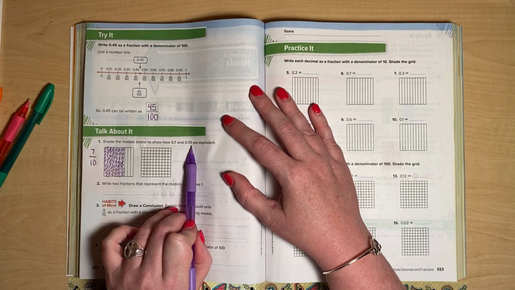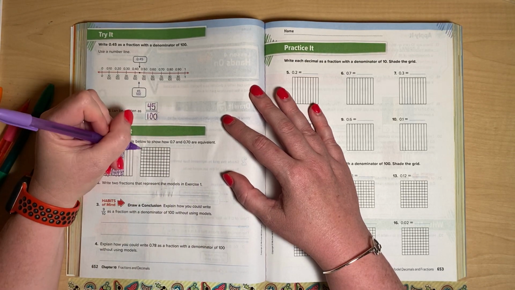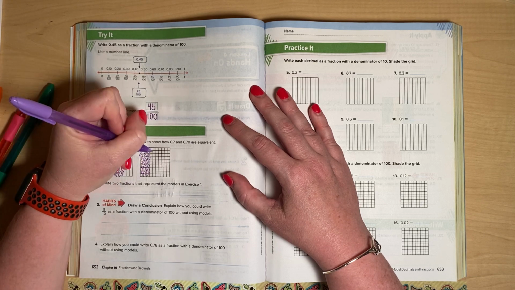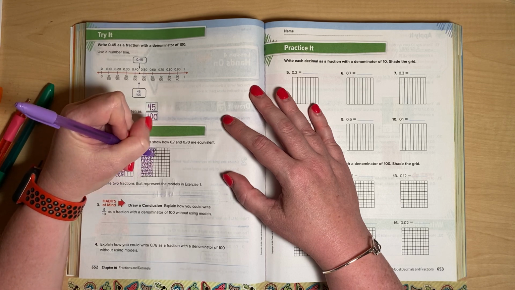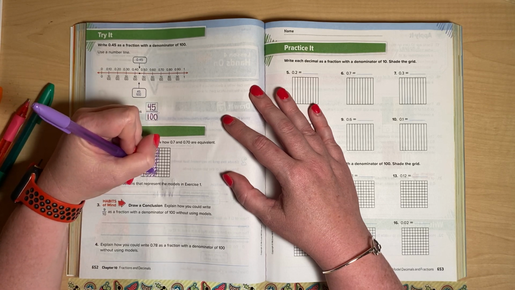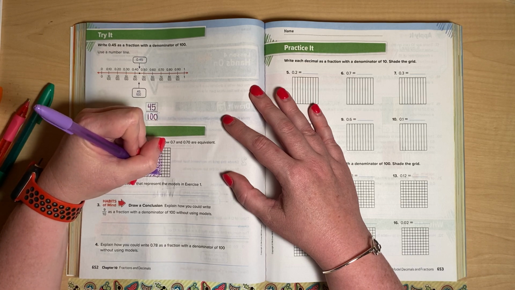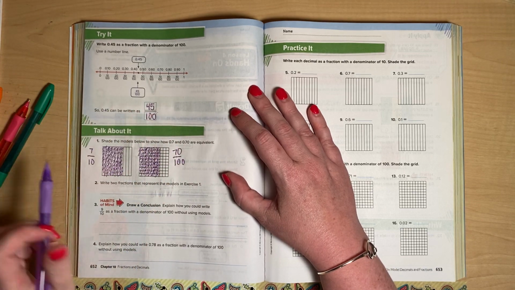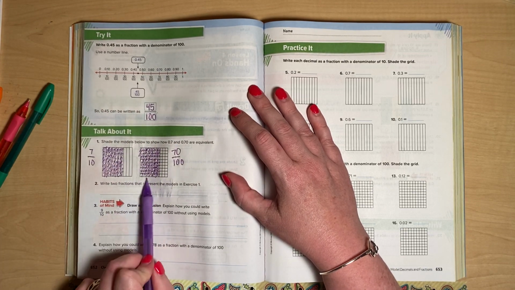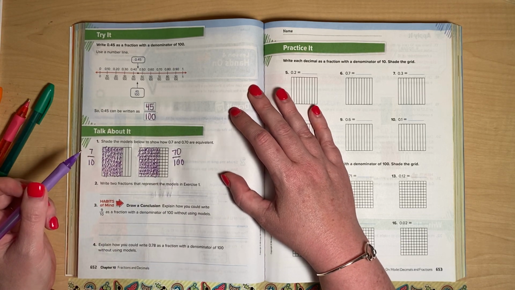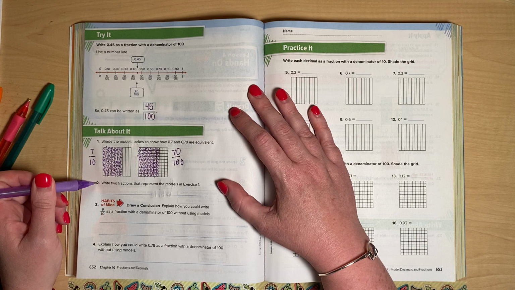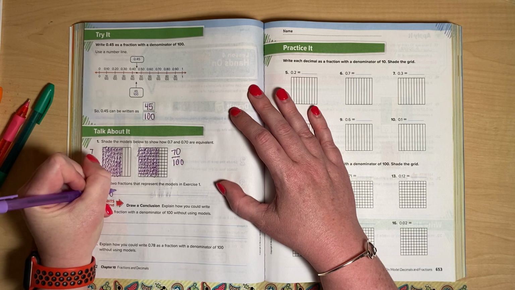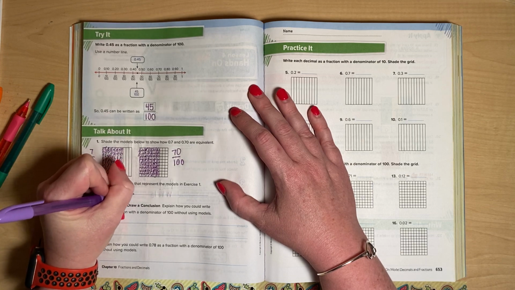So 7 out of 10, okay? Then if I want to shade in 70 100ths, it's kind of the same thing because each of these lines has 10 100ths in it. So I'm just going to shade in 7 lines, or 7 columns, I could say. And if there's 10 in each of those, that means I've colored in 70 out of 100. So if you look, they take up the same amount of space. They're just divided up evenly. It says write 2 fractions that represent the models in exercise 1. Well, actually, I got ahead of myself and did that up here beside it. So 7/10 is the same as 70 100ths.